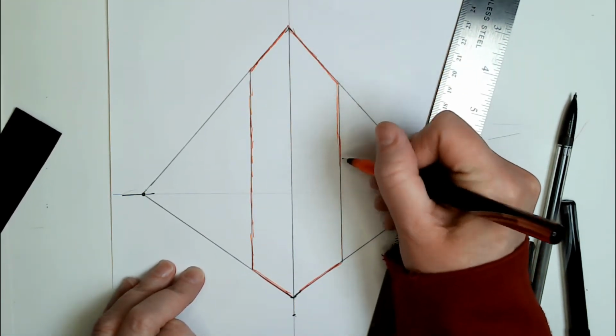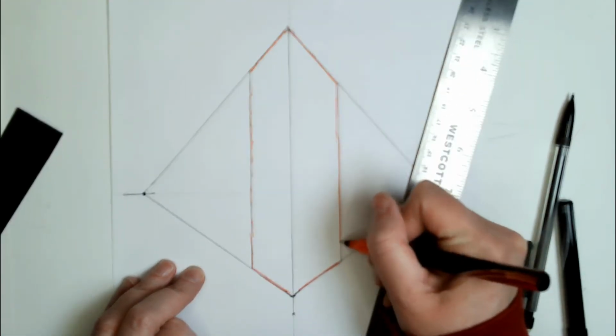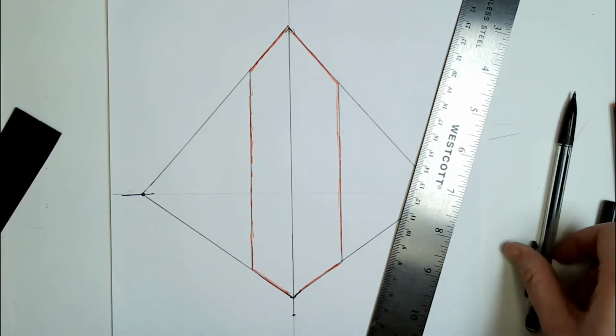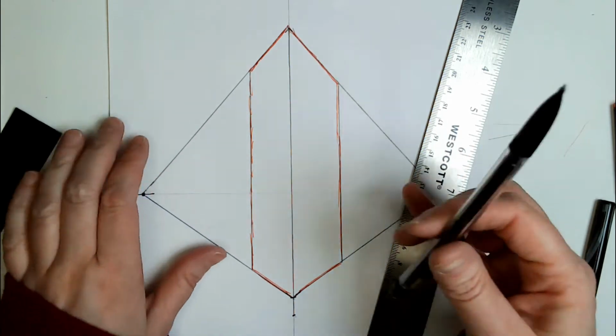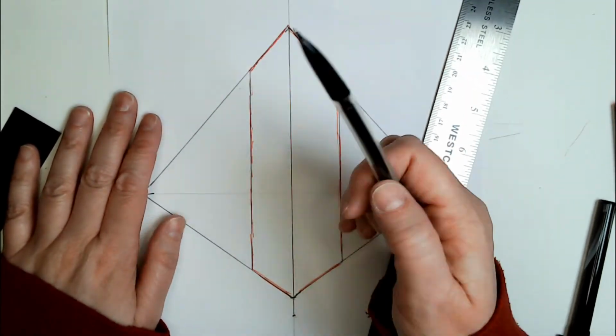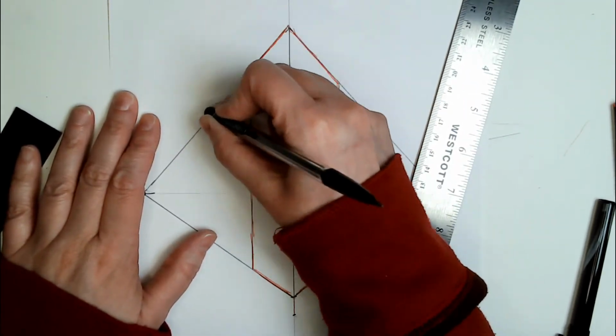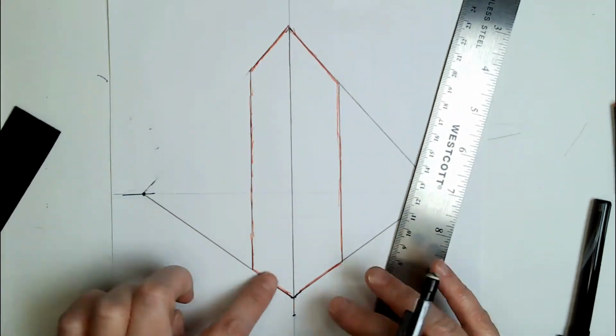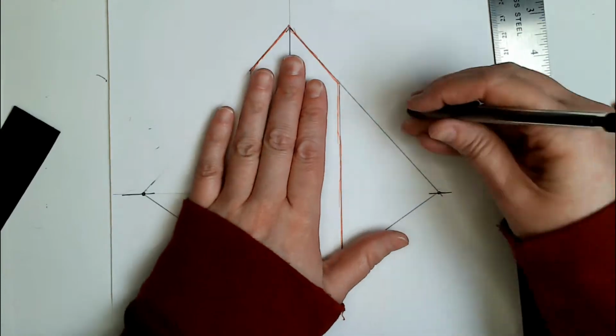So this would be like a tall skyscraper building kind of in our block. Then what you would do is erase these lines, unless you're making all your buildings the same size, which they're usually not. So you would erase this top one, but do not erase the bottom one because that's starting your city block for you.